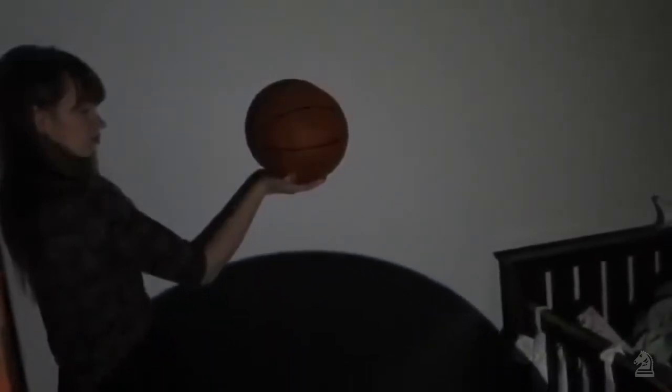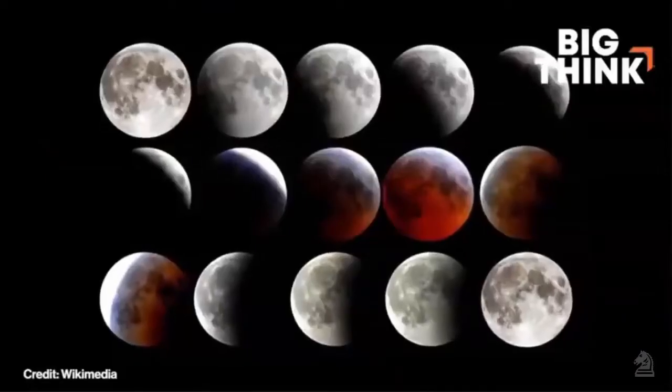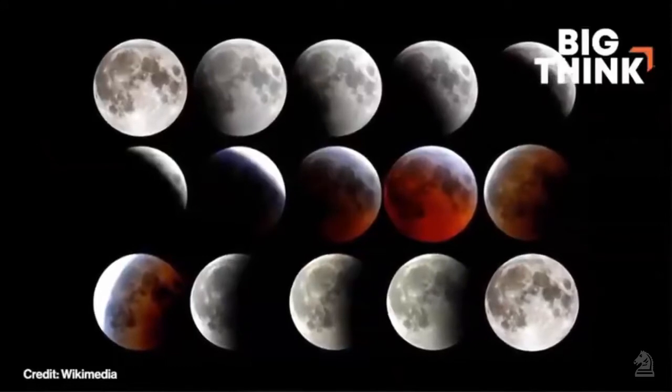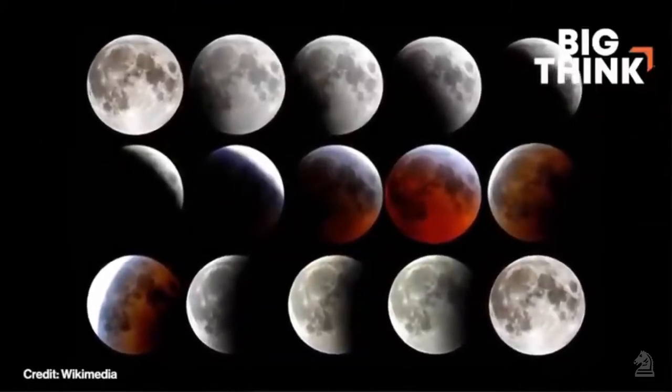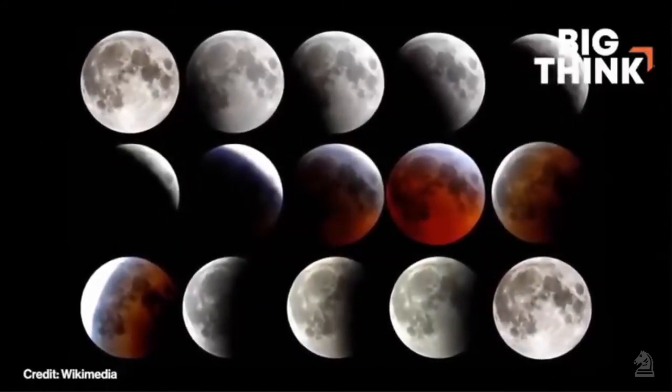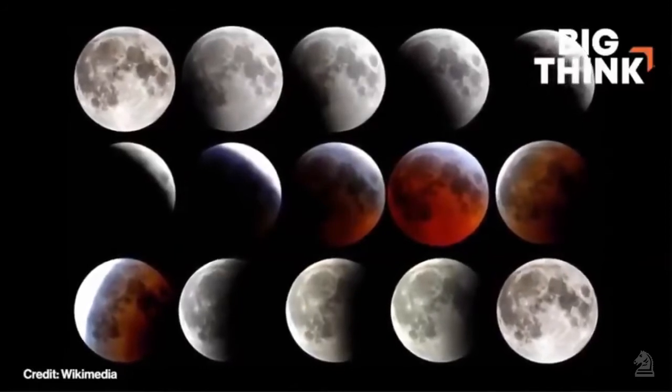Please notice how that shadow appeared flat the entire time it moved across the surface of the ball. Now this leaves the question, why do we see so many curved shadows across the face of the moon?